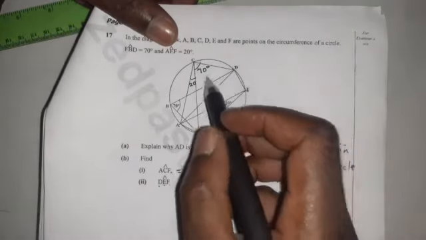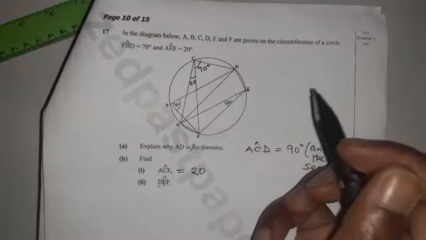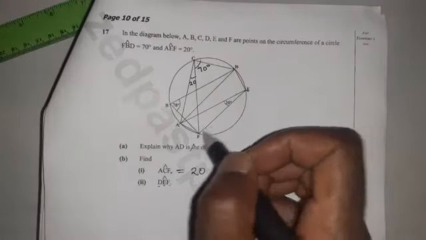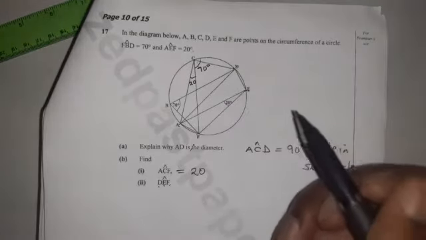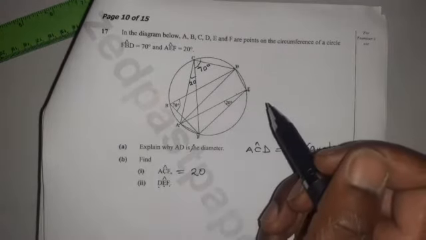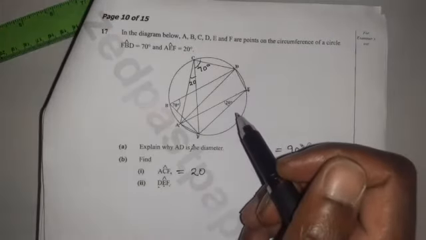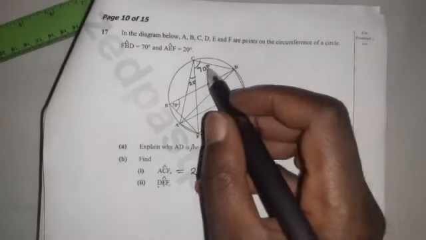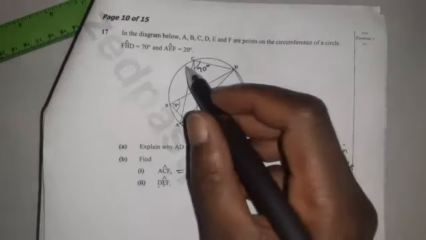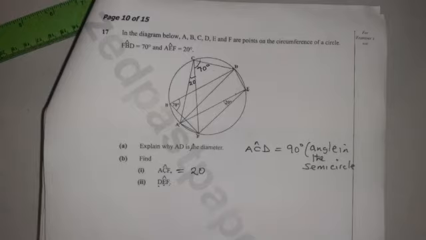And then this will mean that DEF, when we add it to 70, we are supposed to get 180 when this angle and this one are added. So how do we find DEF?